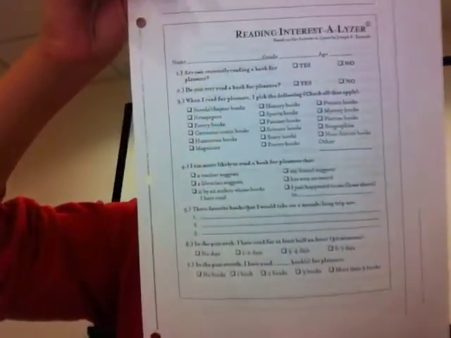Another way she gets to know her students using formative assessment is this worksheet, this paper right here. This is basically a survey that her students fill out and pretty much describe what they like, what kind of books they like to read, how often they read, if they enjoy reading, and things like that. Those are two good ways to get to know her students and their reading levels.